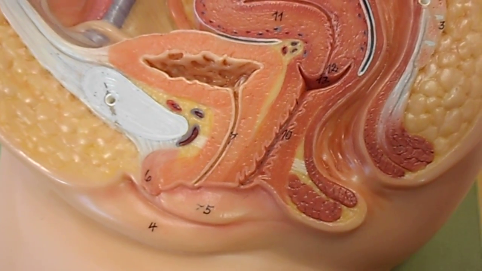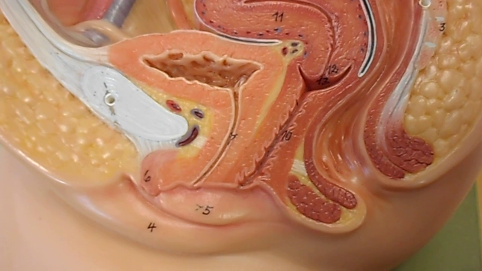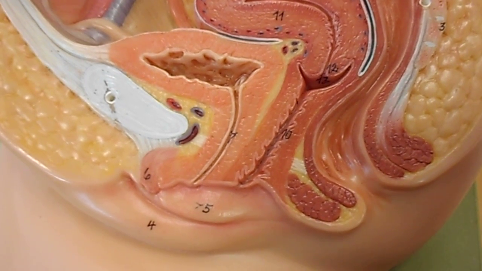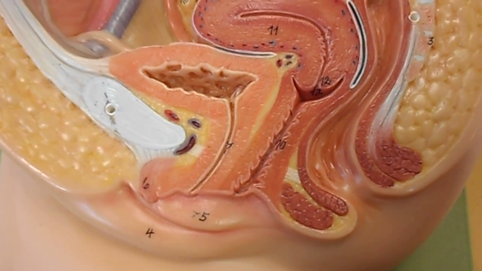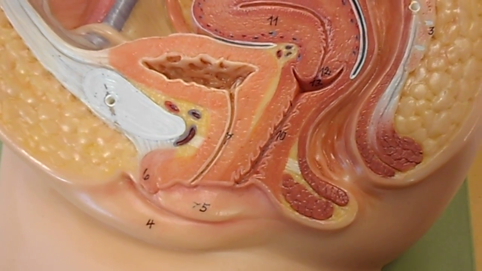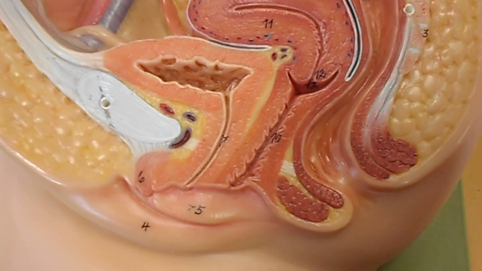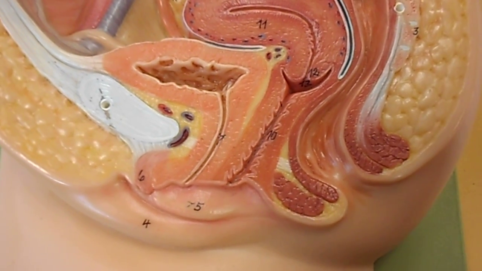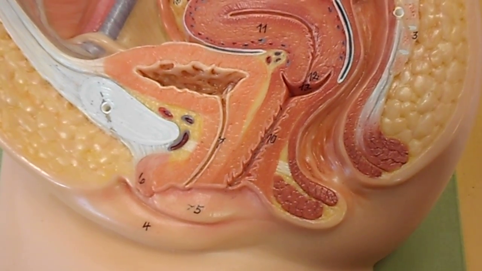Also, on your female reproductive lab handout are mammary glands and structures you need to know with the mammary glands. We do not have a model of the mammary glands, so that will come from a picture similar to one in your lab book or textbook. So be sure to go through those pictures and to look at those structures.